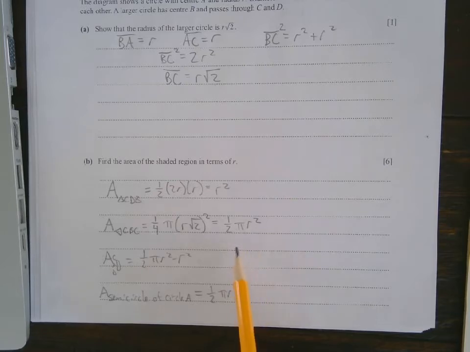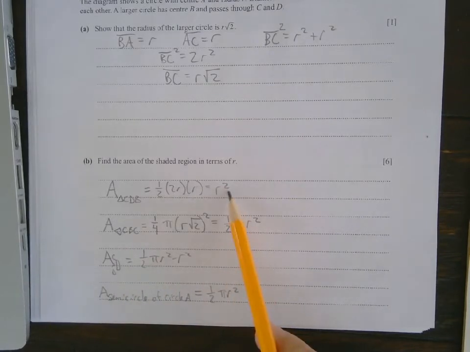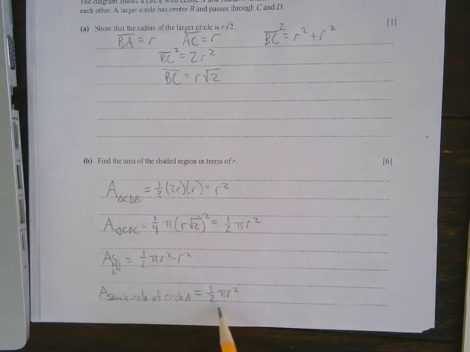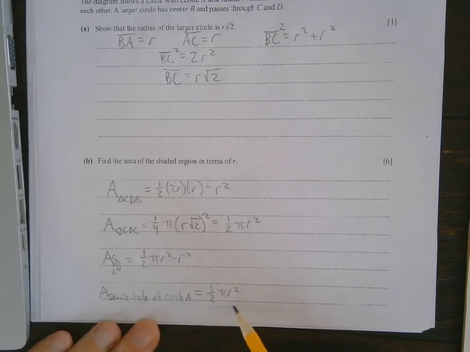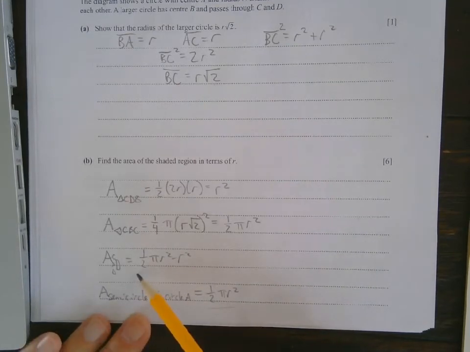All right, so the area of that shaded segment, the way I'm noting that here, this CAD, this part, is just this minus that. Okay, so it leaves me with this. The area of that semicircle of circle A is 1/2 pi r squared because the radius of circle A is r. All right, so the area of the shaded region is going to be this minus this.